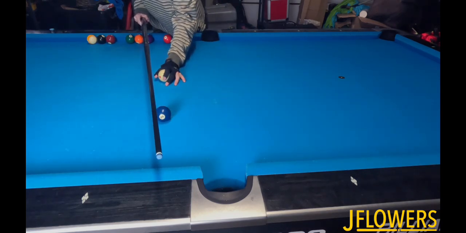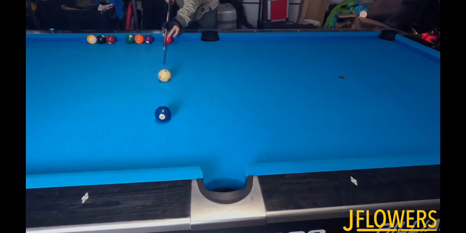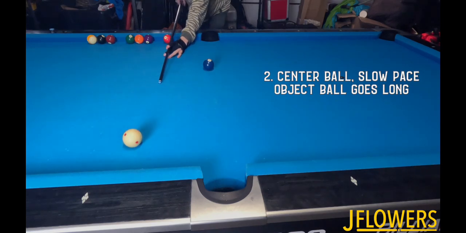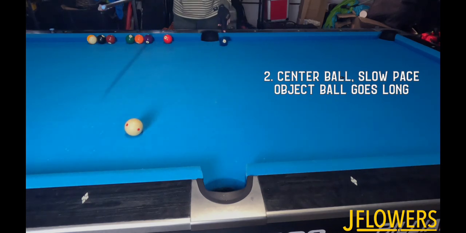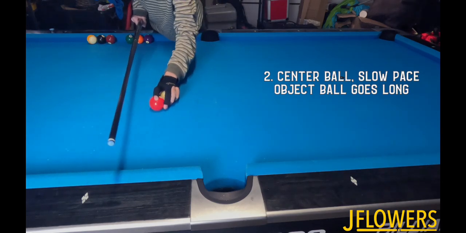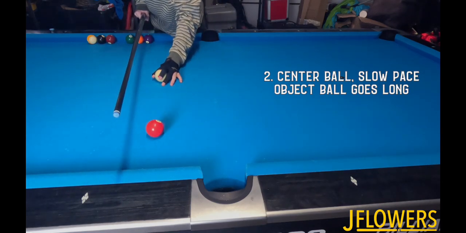Now if we were to slow that exact shot down, we're hitting center ball with a slow pace. You notice that it goes a bit wide. This is called going long. So the ball goes long with center ball and a slow pace.